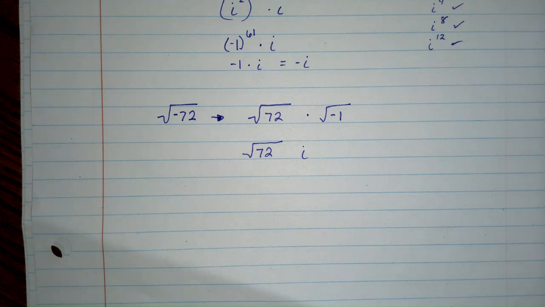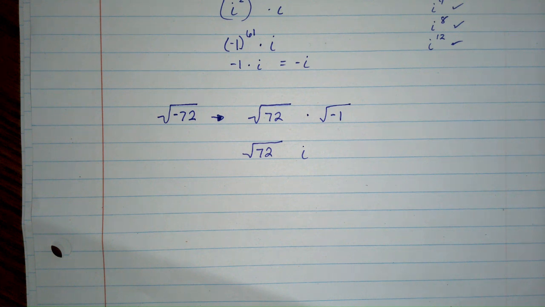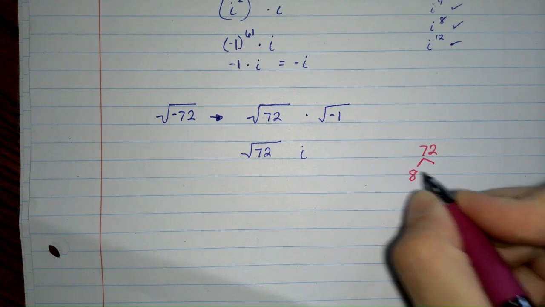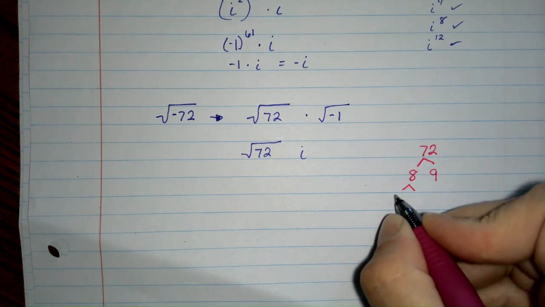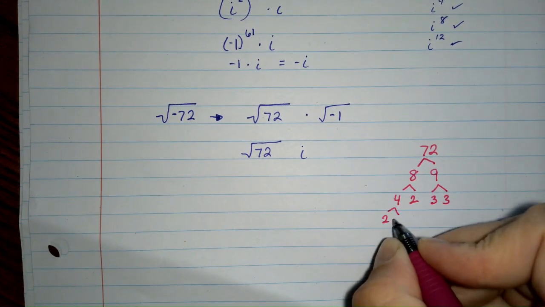There's a historical reason, and it has to do with they used to have charts with different radicals in them, and 72 was just a really big number, and a lot of them only had prime numbers, so we can always reduce this down. There is a very formal way, but you have to know your perfect squares. Not everybody does. So step one, I'm going to say, let's just do your prime factorization. We knew 72 is 8 times 9. 8 is 4 times 2. 9 is 3 times 3. And 4 is also 2 times 2.